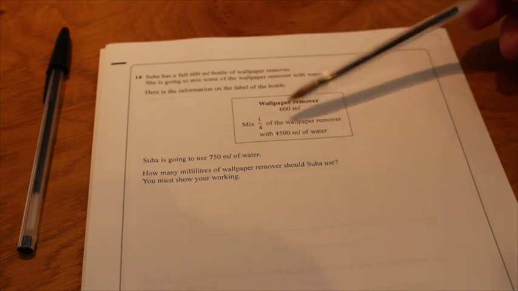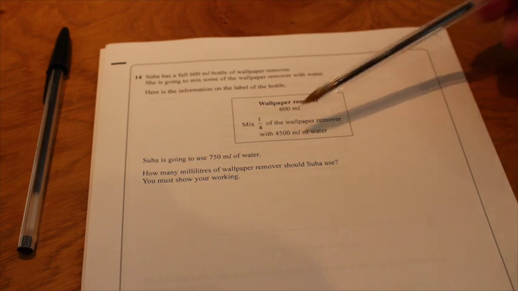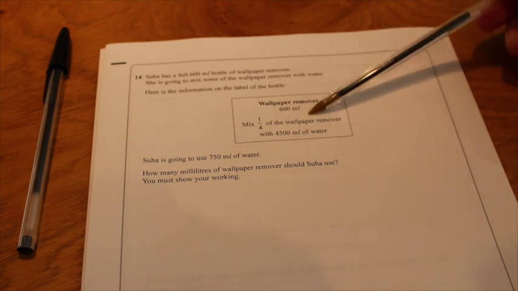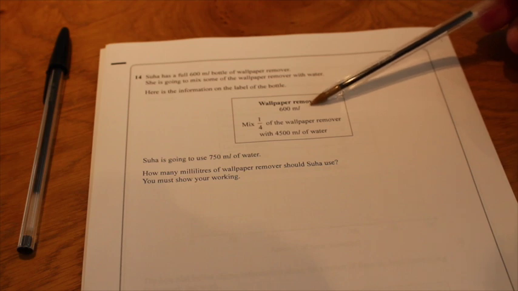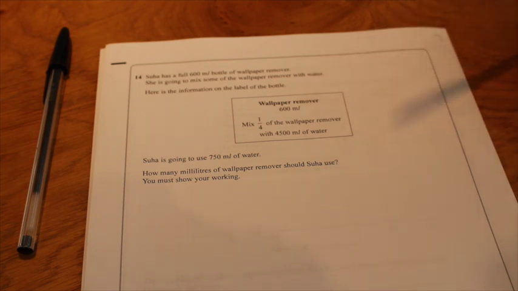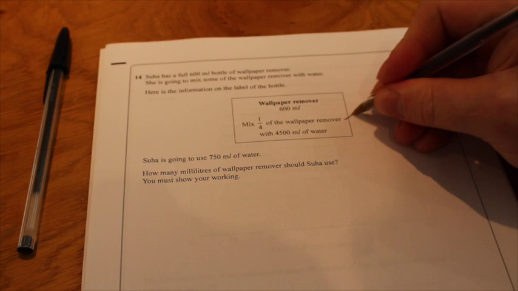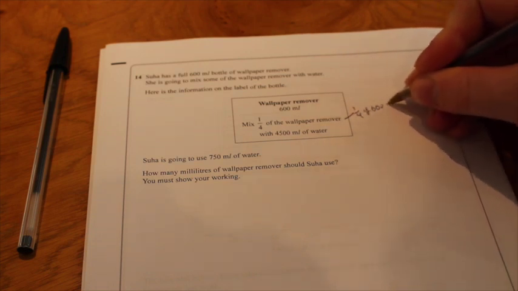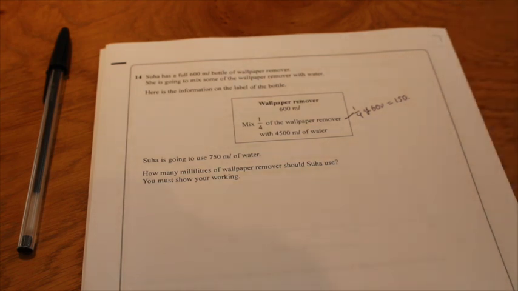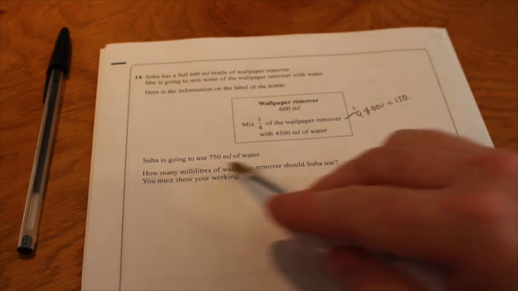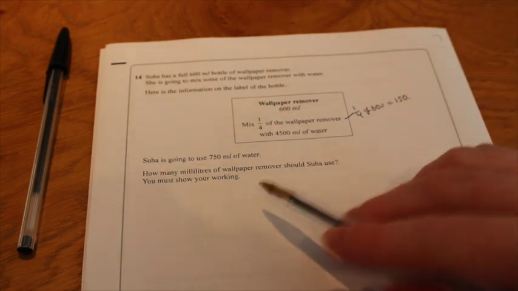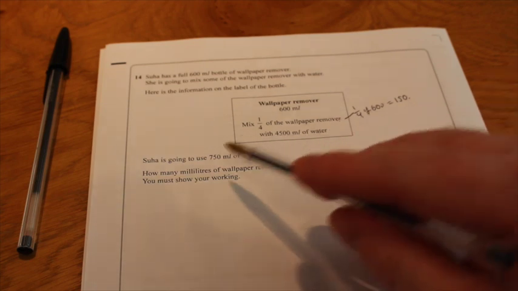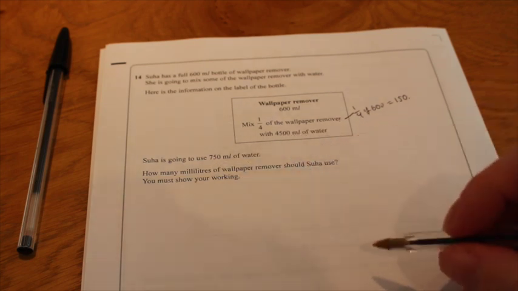600 mils of that. Mix a quarter of the wallpaper remover with 4,500 mils of water. So once I've seen that, I'm thinking a quarter of that obviously is going to be half it and half it again, at 150. So I'm going to make a little note here saying a quarter of 600 is 150. Suha is going to use 750 mils of water. How many millilitres of wallpaper remover should she use?